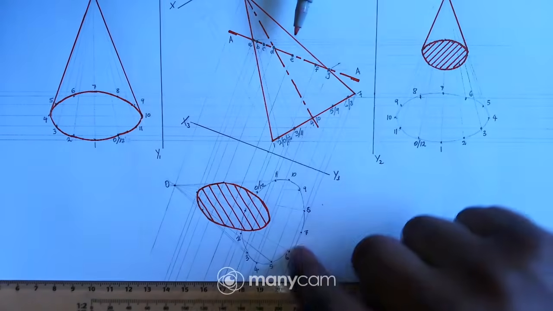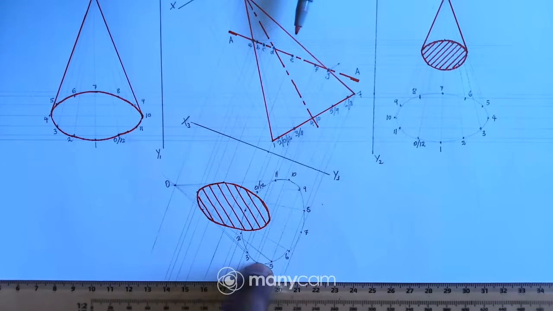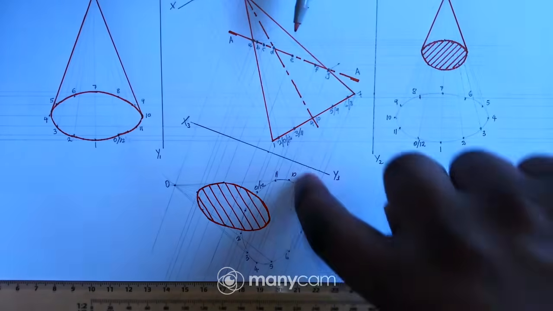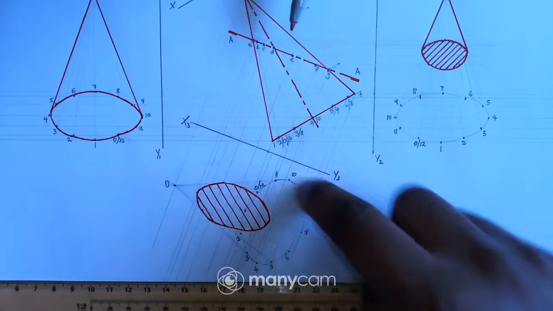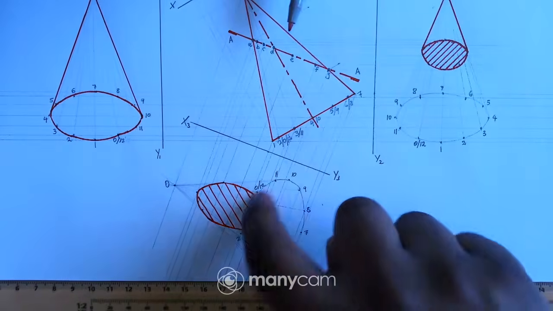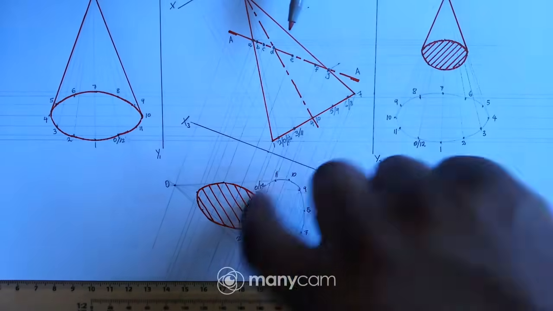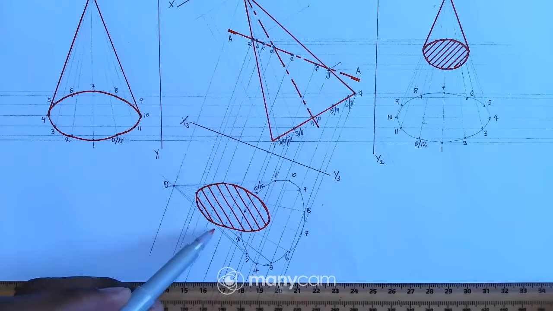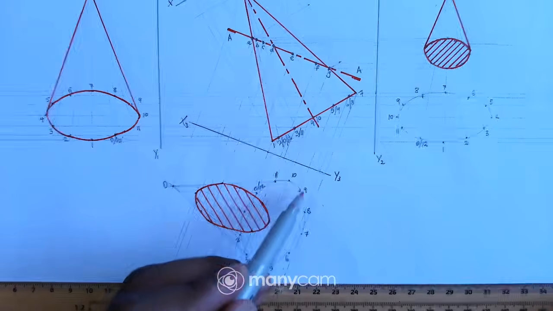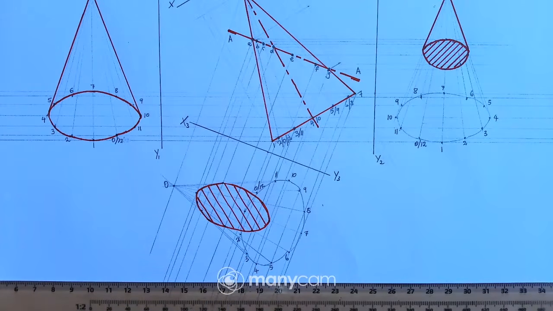So that means we cannot draw the full circle, right? So we'll only draw this arc up to point 4 there, from point 4 up to 10 there, right? So we'll only see this edge of the base, but we will not see this edge that side because it's just underneath, right? So I'll just draw a line there, and this arc there.